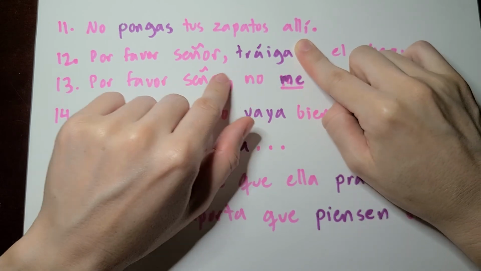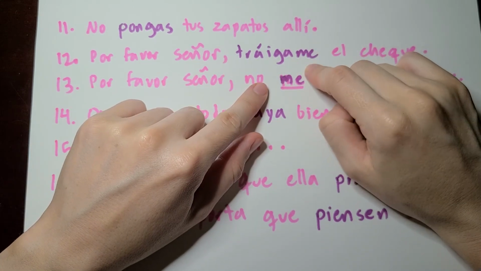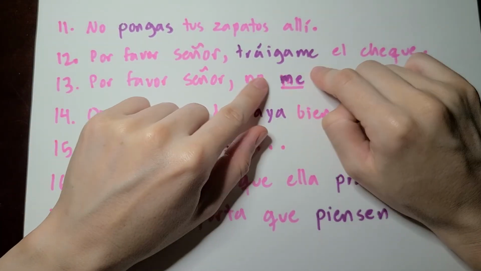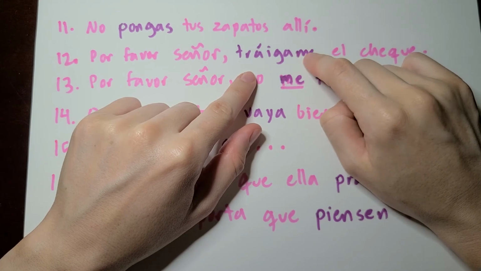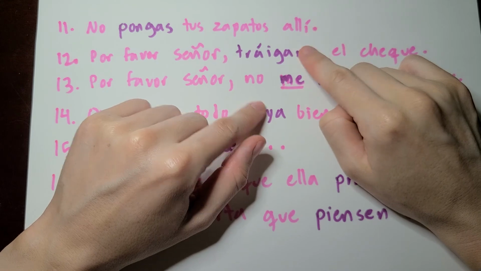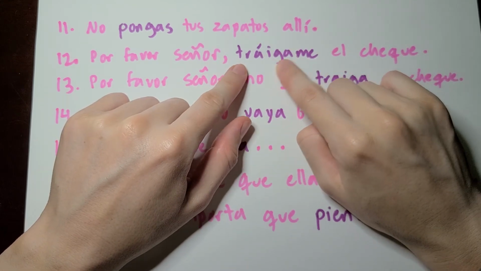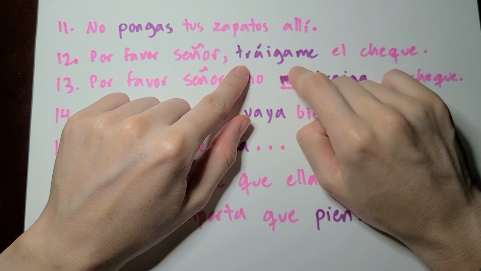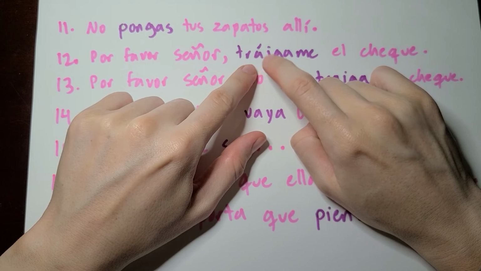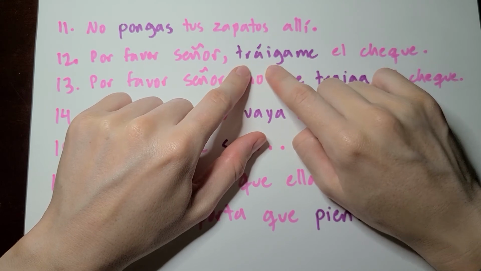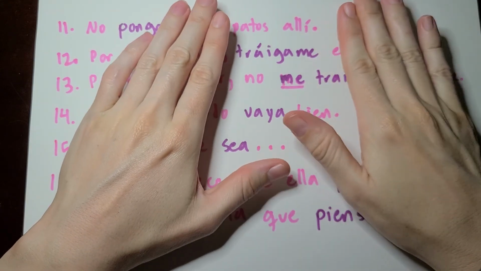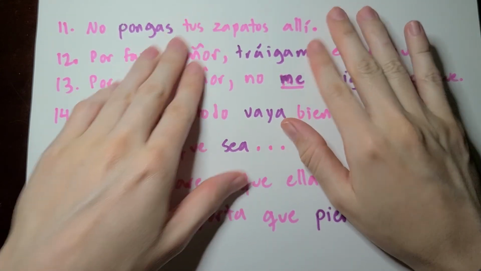Okay? So, tráigame. Me is the pronoun telling you who the verb is happening to. So he's saying, bring me the check. He wants the waiter to bring him the check. So that's what the me means. Bring the check to me. Because the me gets added on to the end of the verb here, that's why the a gets an accent. We did go over this rule in the usted command video. Tráigame el cheque. But what I want you to remember right here is usted commands use the subjunctive, okay?